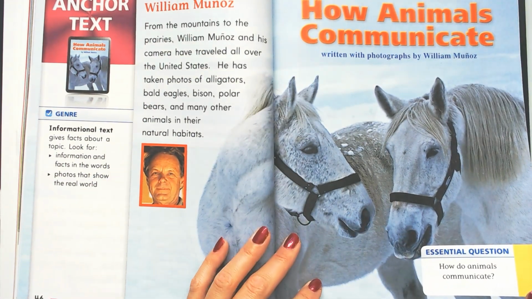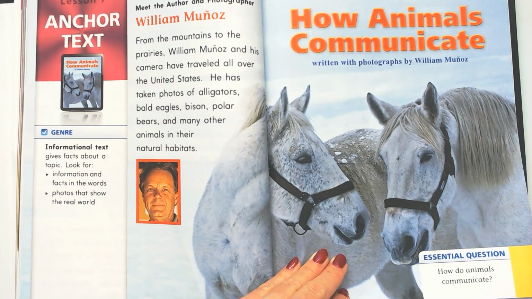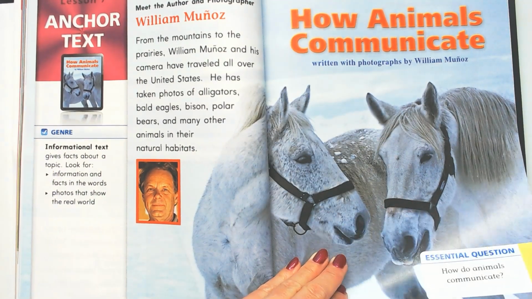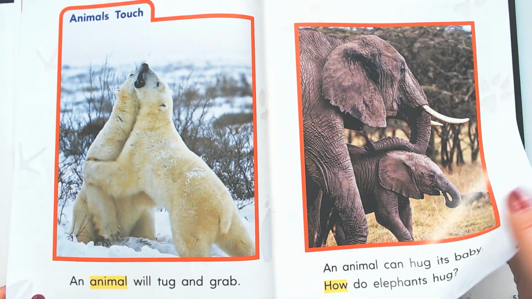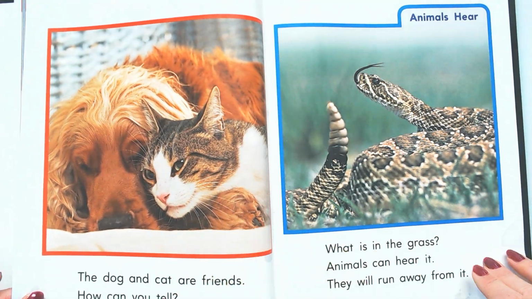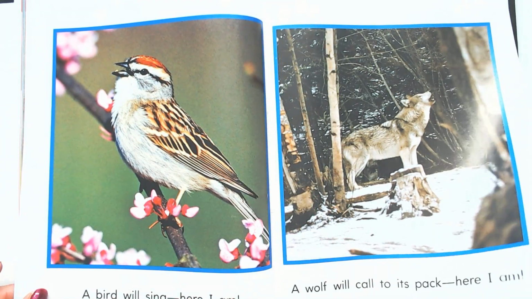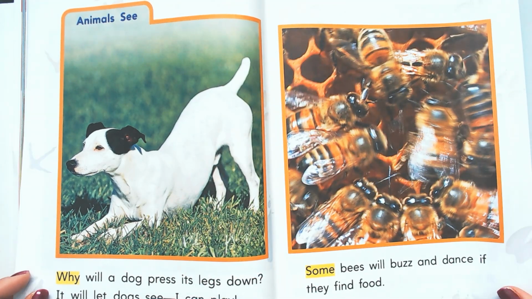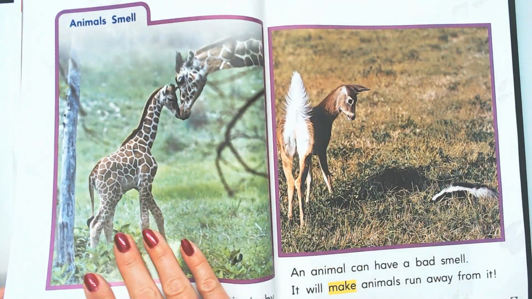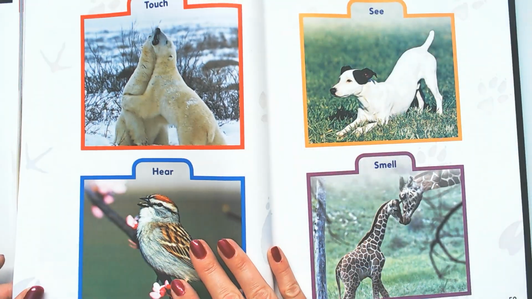So what's this story mostly about? Like, what's the main idea? Is it mostly about how animals communicate? Is it mostly about what animals eat? Or is it mostly about where animals live? If you said that it's mostly about how animals communicate, then you are smart.